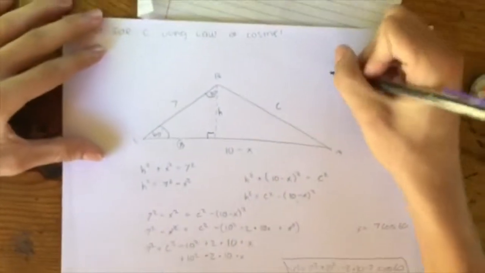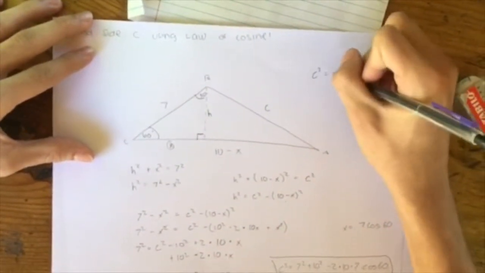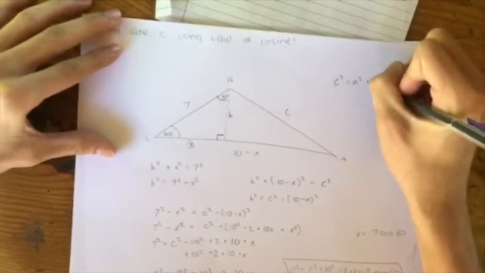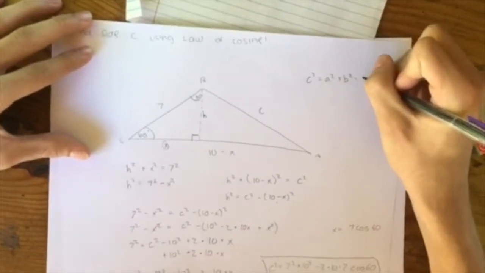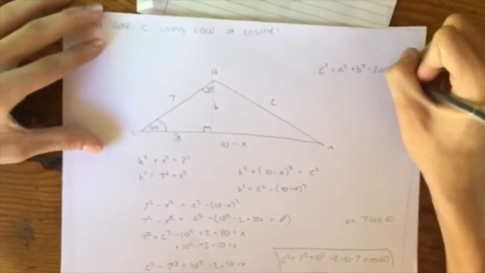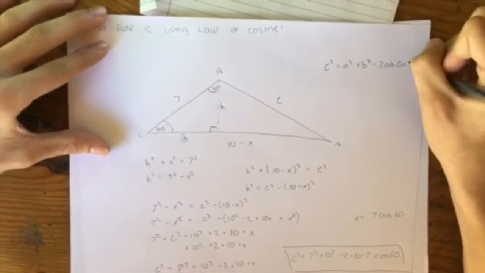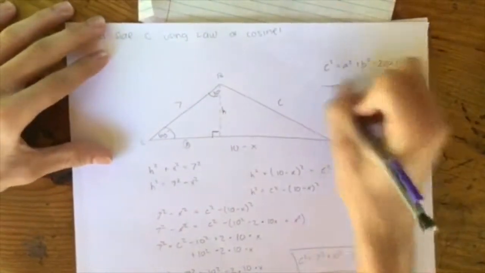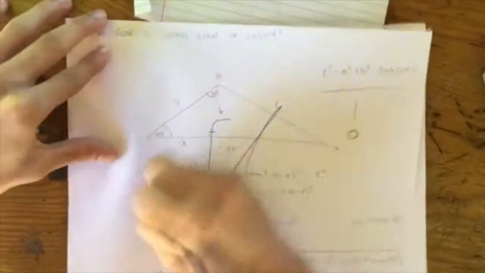And the final formula would be c squared equals a squared plus b squared minus 2ab cosine of c. Ta-da!